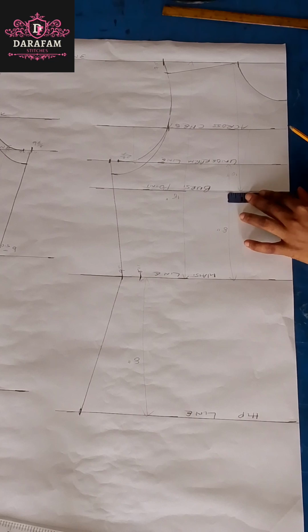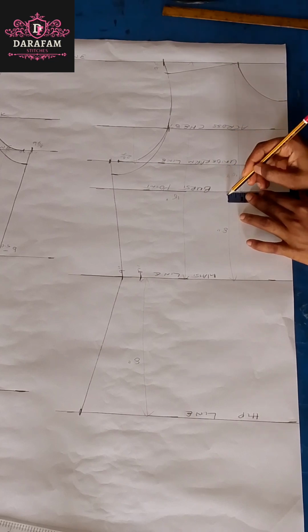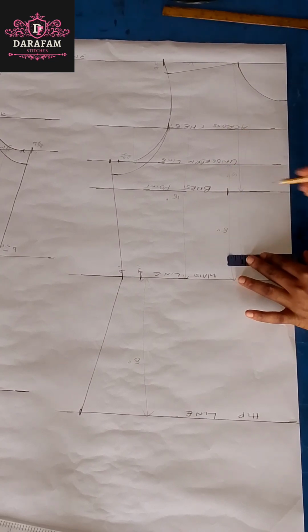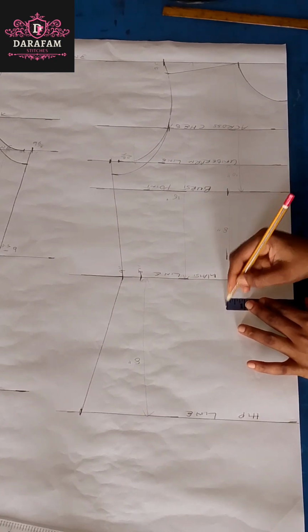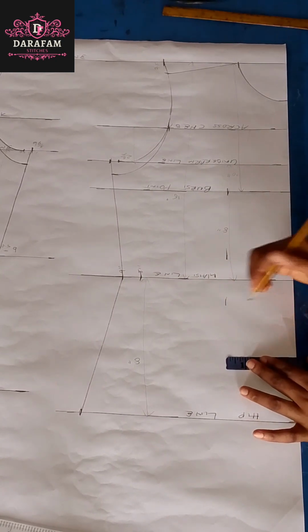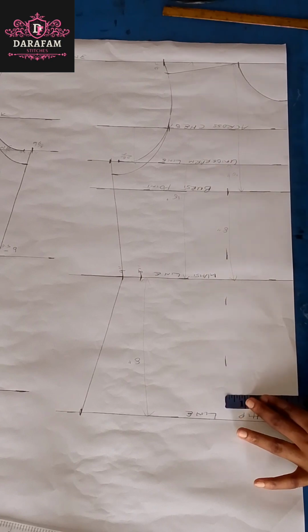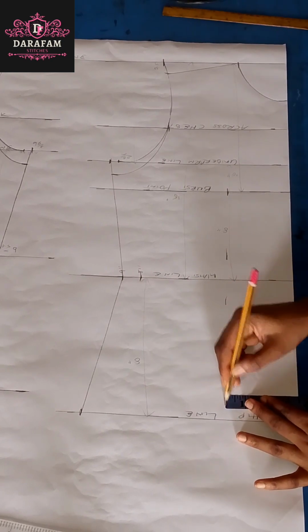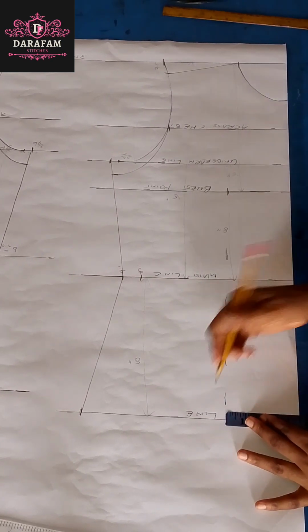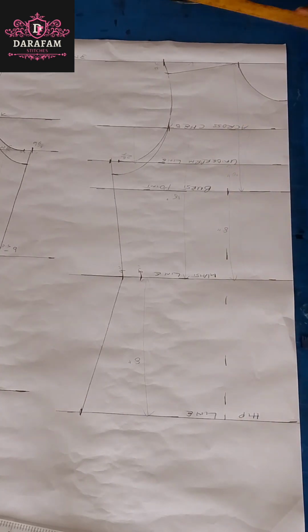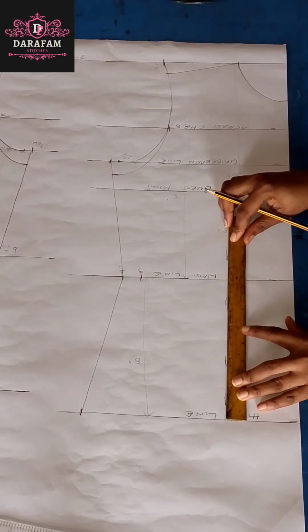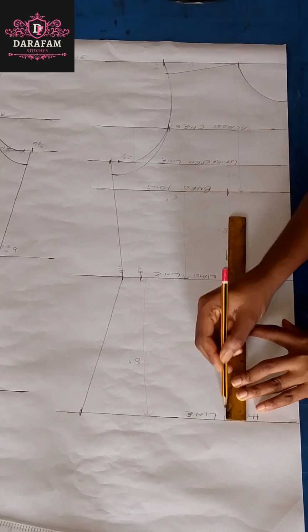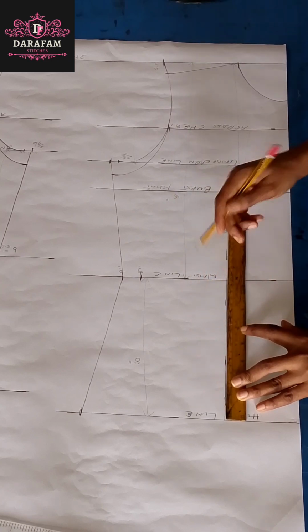So the next thing now is to get our darts. First of all, mark out our bust radius, which is 3.5 for the front. I use a pencil to trace out the line.